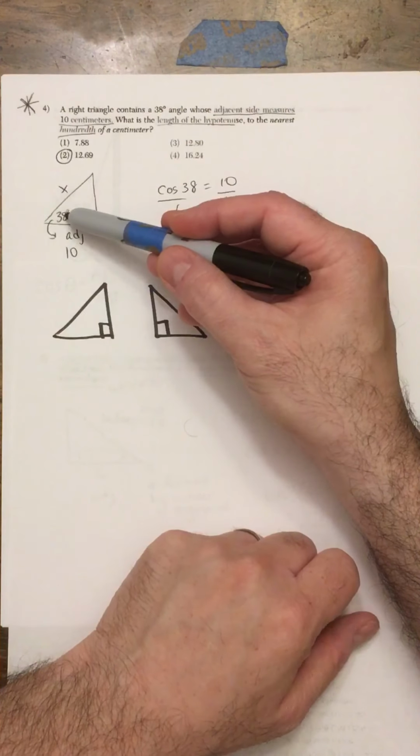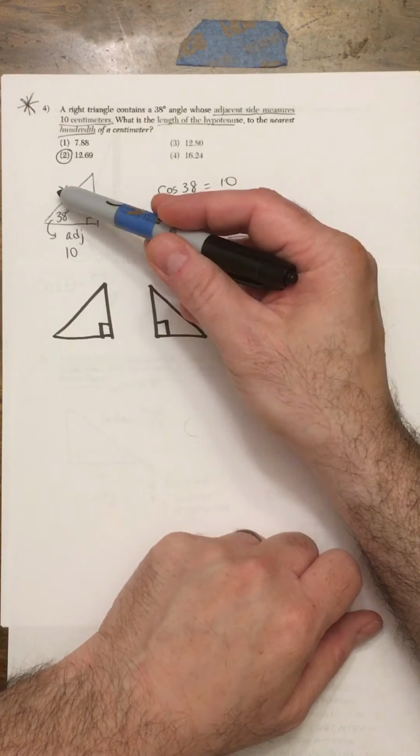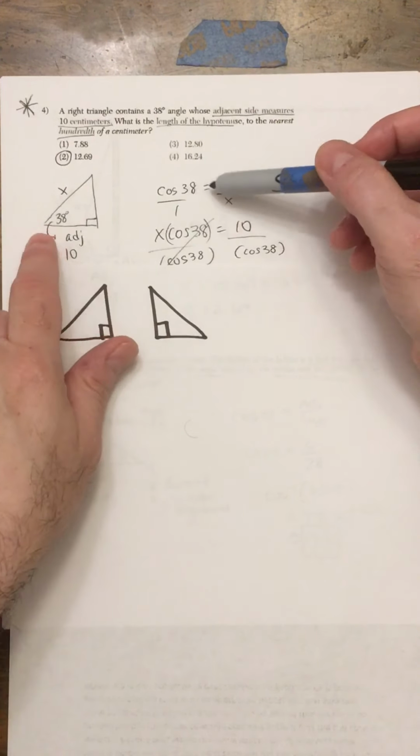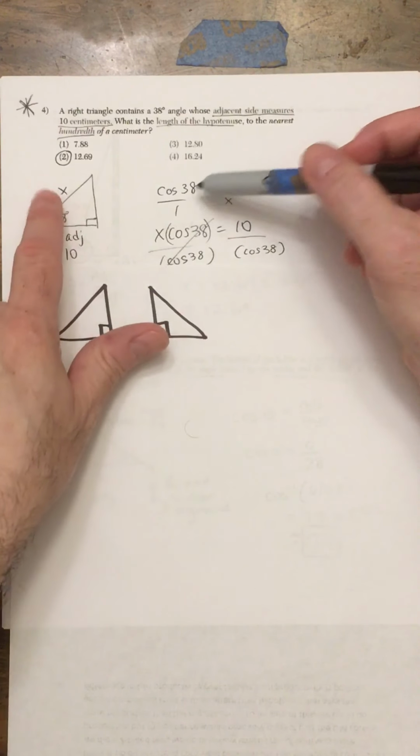So we have our reference angle here. This is the adjacent, that's hypotenuse. We're going to be using cosine. Cosine of the angle, 38, equals adjacent 10 over hypotenuse x.